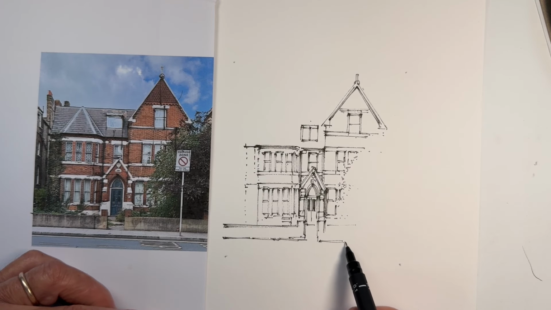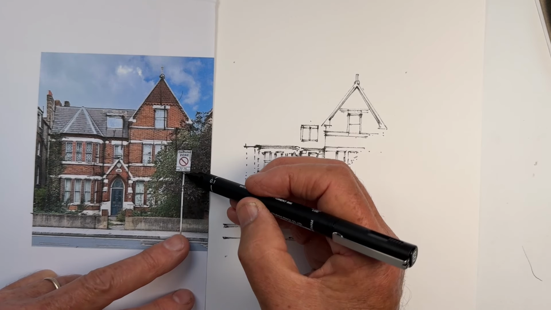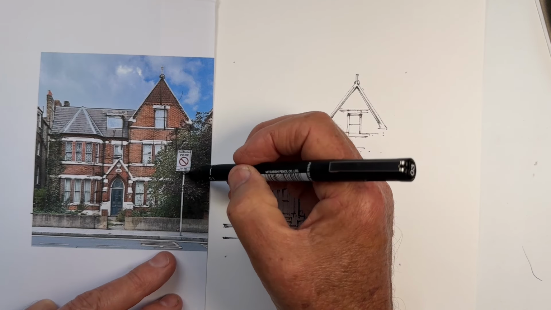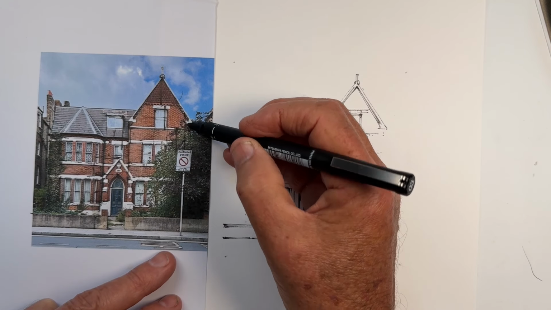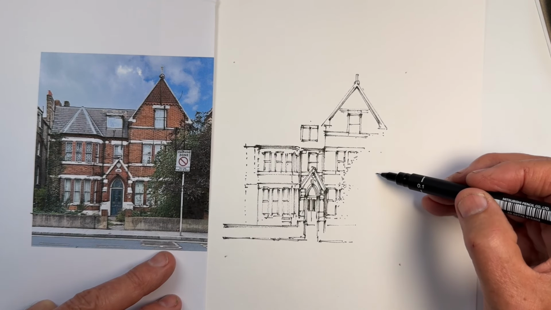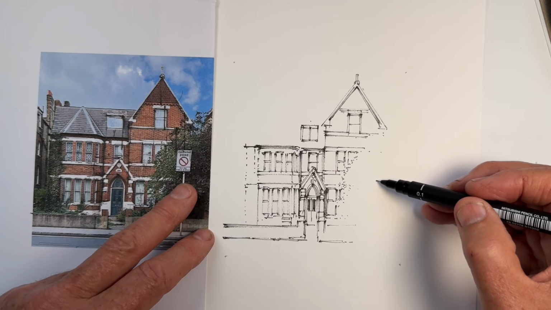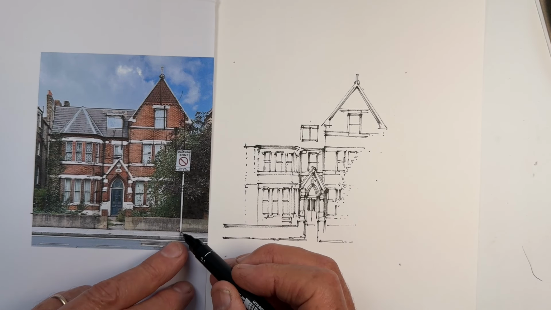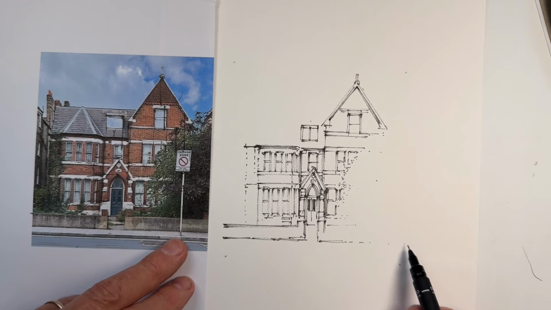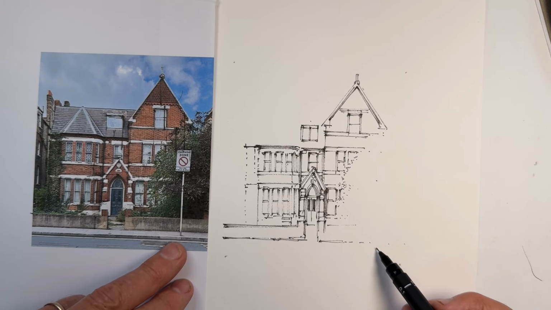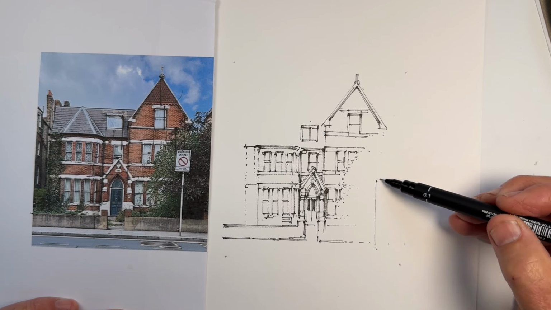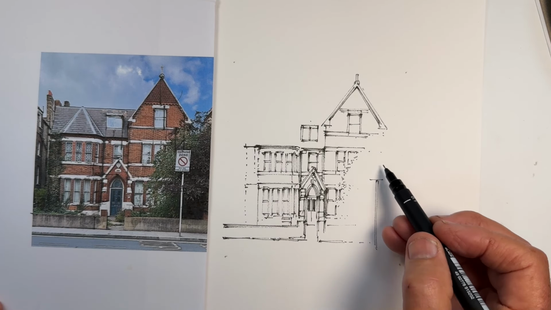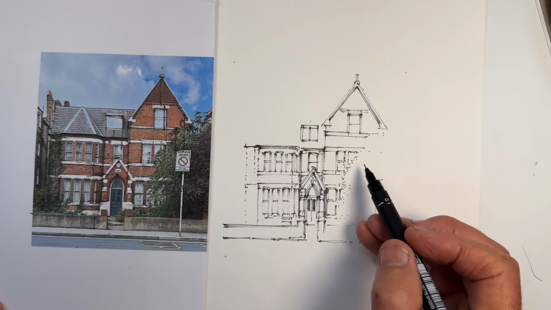So I need to actually put this in. So this pole is sort of going to go about there. And it comes down to about there, and it's going to come down to just past this. So that will do. And now it comes up to about there.